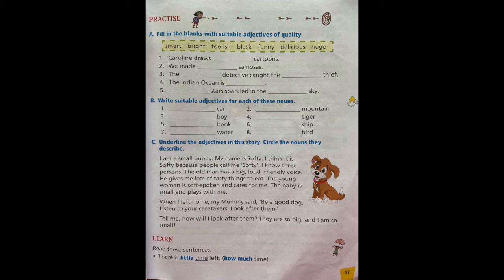Foolish thief. Number 4. The Indian Ocean is dash. Huge. Huge. Huge. Number 5. Dash stars sparkled in the dash sky.